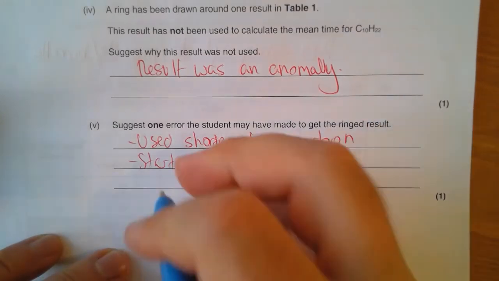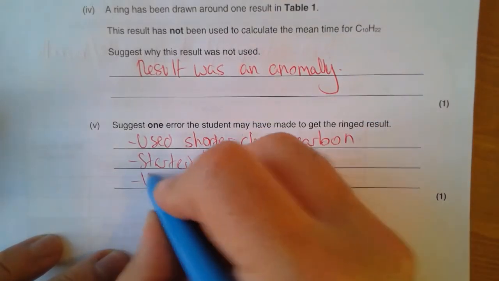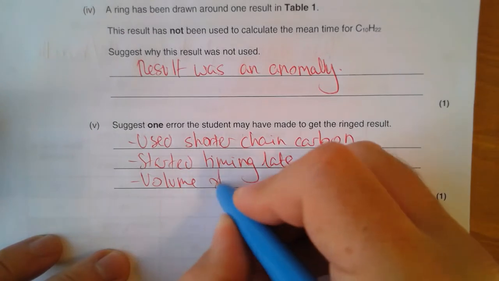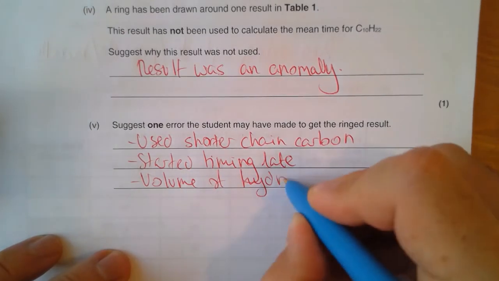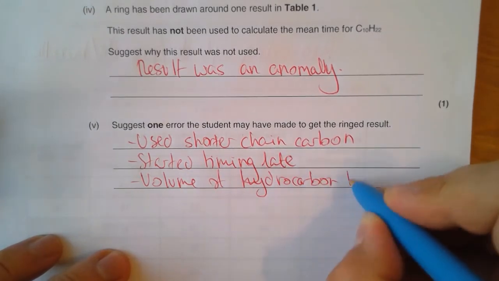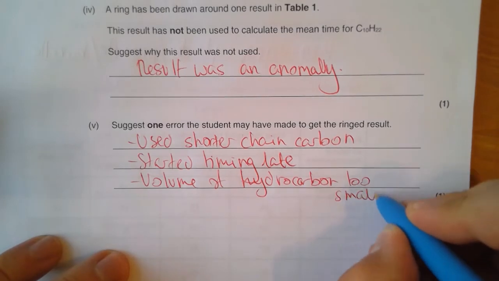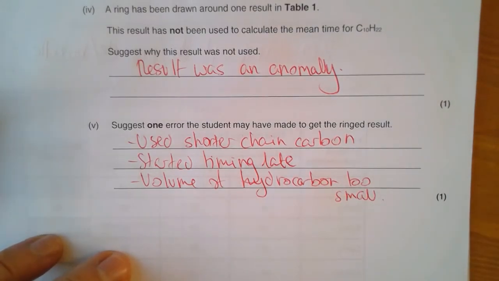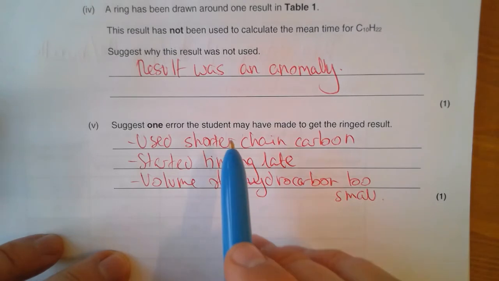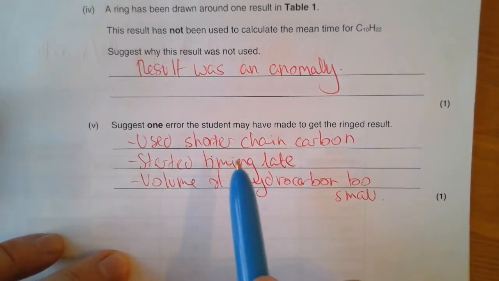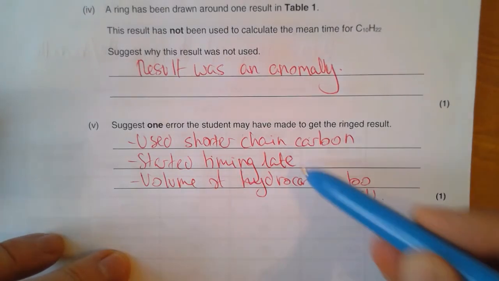The volume of hydrocarbon too small. They're looking for anything reasonable really, but it has to explain why the timing was short rather than long, so it has to agree with what the anomaly looks like.